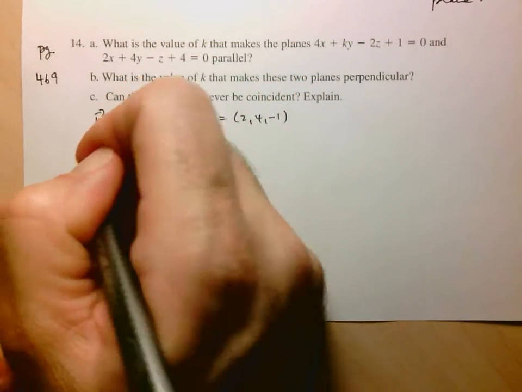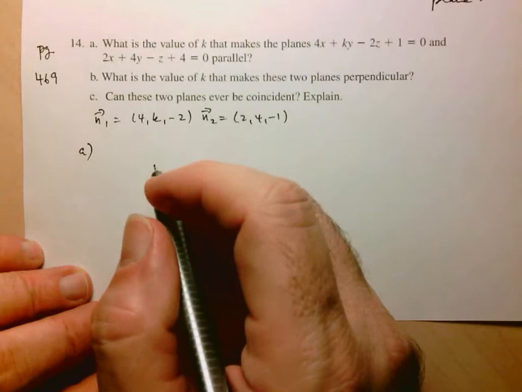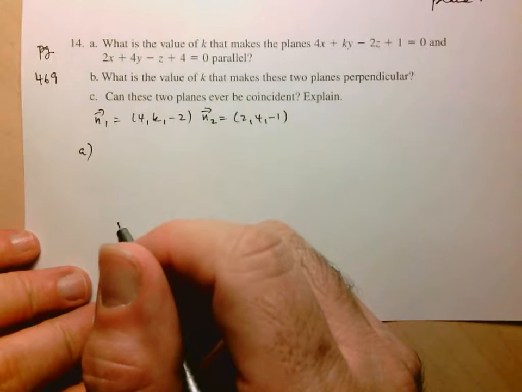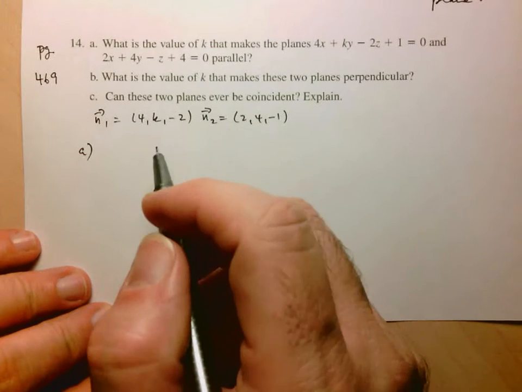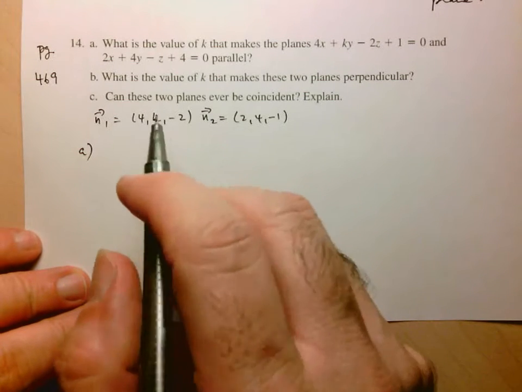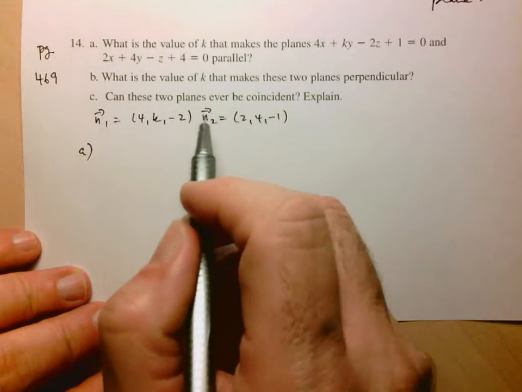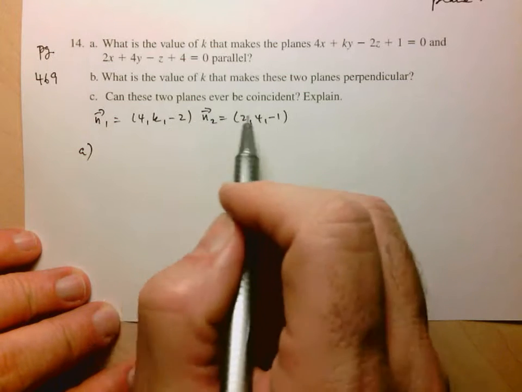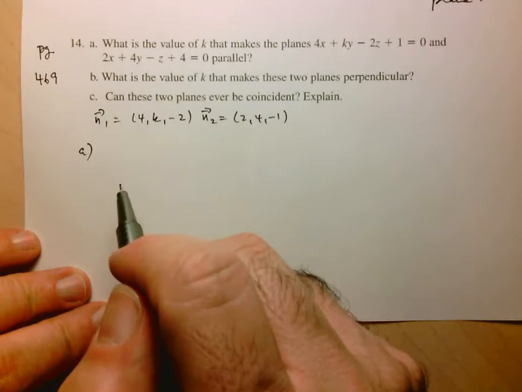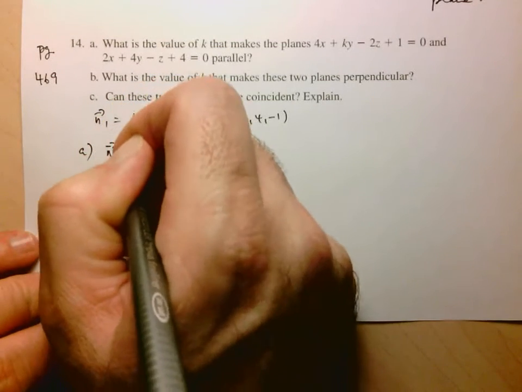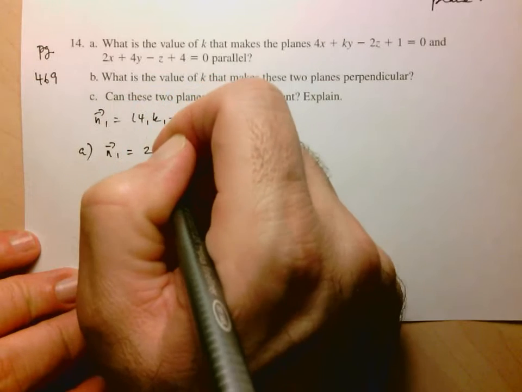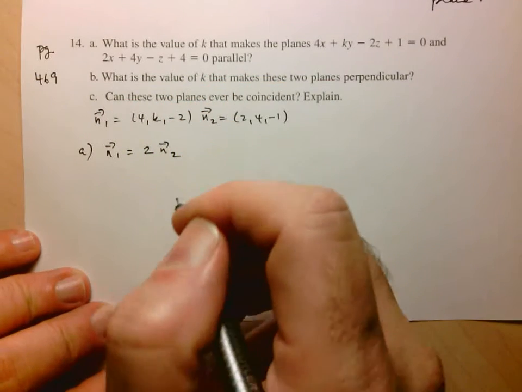So if we consider part A, what do we need to show that two vectors are parallel? We just need to show that they're scalar multiples of each other. Taking a look at the x components and the z components, we see that the scalar multiple is going to be equal to 2. So we need n1 to be written as 2 times n2.